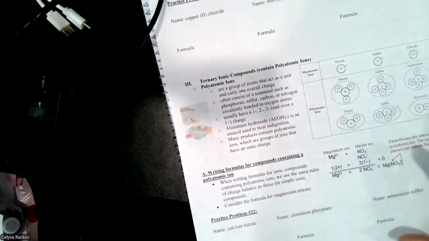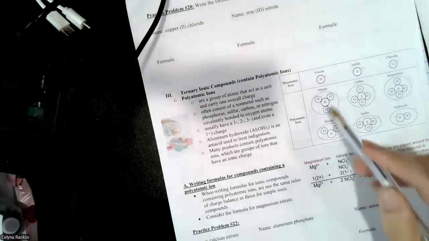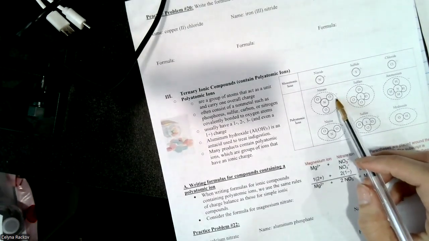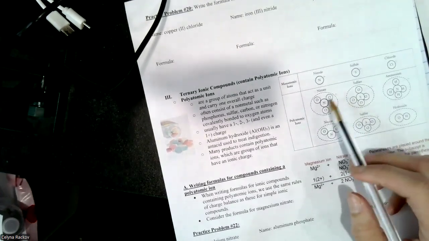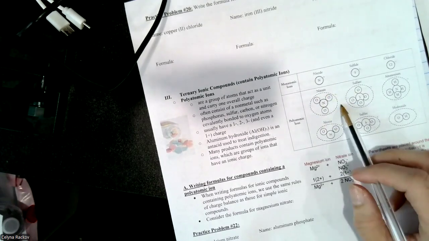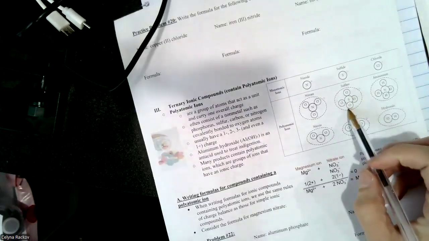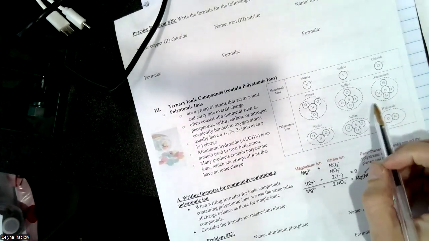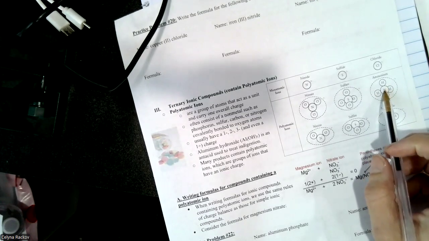Right. Now let's go to ternary ionic compounds. That is when you have an ionic compound with polyatomic ions. Polyatomic ions are ions with more than one atom. For example, nitrate has 1 nitrogen and 3 oxygens. Sulfate is SO4 2 minus. Ammonium is NH4 plus.